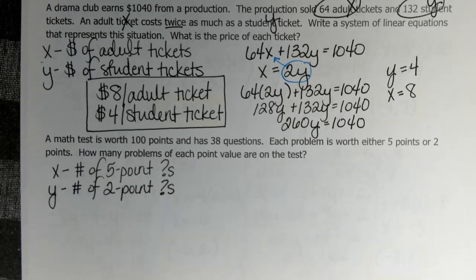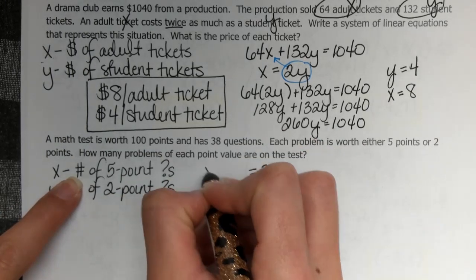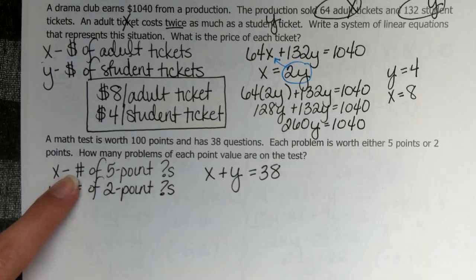So what do you think my first equation could be? X plus y equals 38. Why is it not x plus y equals 100? Okay, because your x and your y represent the number of questions. So you have to realize what that really is. So the number of questions equals 38. So x plus y equals 38. Very good.